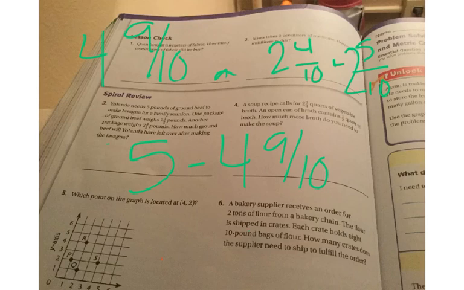So what I like to do is make it improper. 10 times 4 is 40 plus 9 is 49. So 49 tenths. What divided by 10 gives me 5? 50 divided by 10 is 5. So when I subtract, I'm going to get 1/10. I could have already seen that too, because most of you probably could see that if I added 1/10 to that, that would have given me 5. But no matter what, my answer is 1/10.